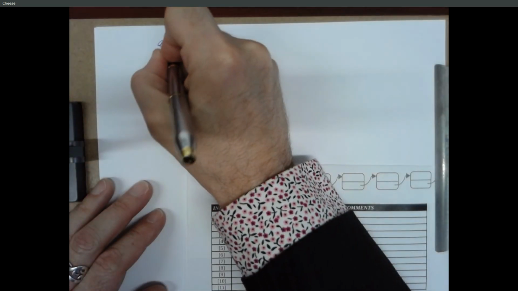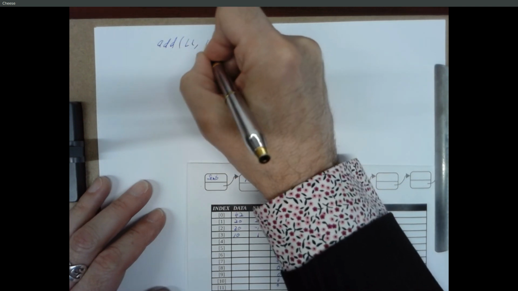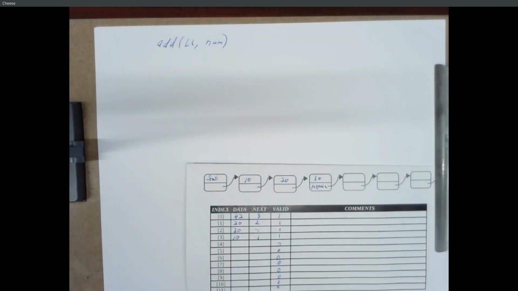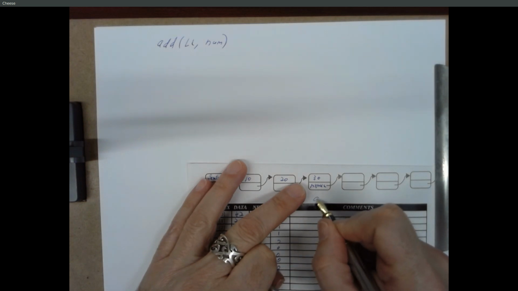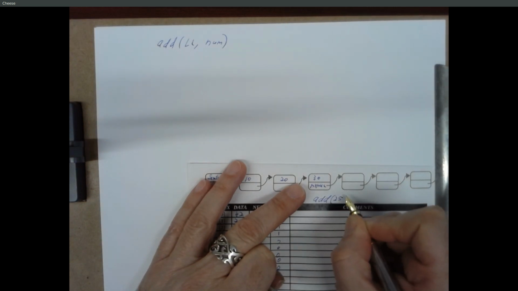So here's an example of a linked list implemented with this array that has a 10 and a 20 and a 30. And we want to add some number to our linked list. And for the real version of our add, we want to keep our list in sorted order. So suppose we want to add 25.